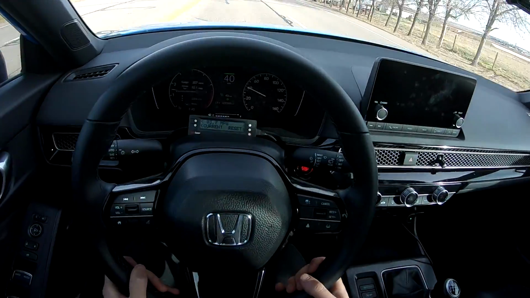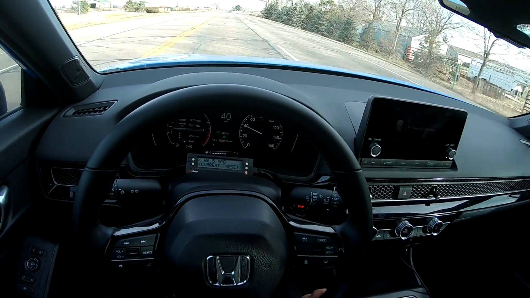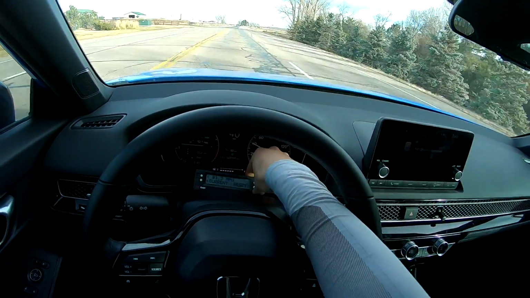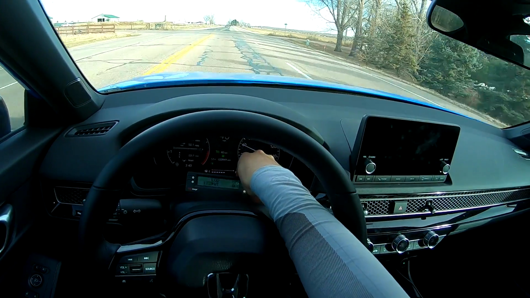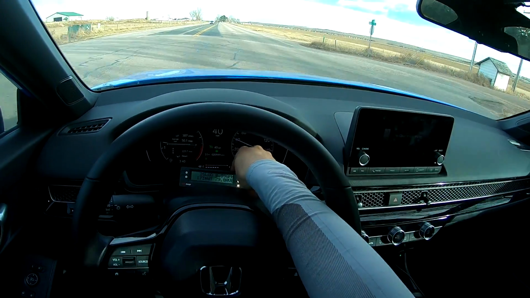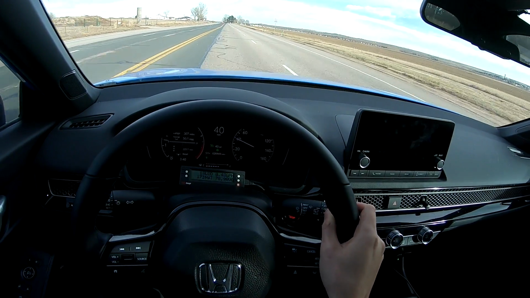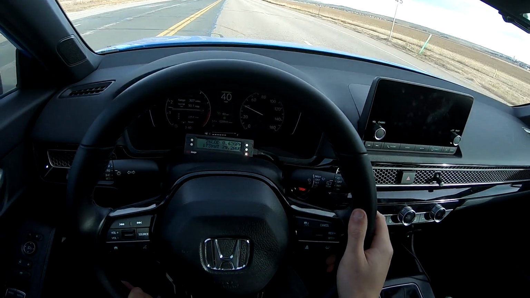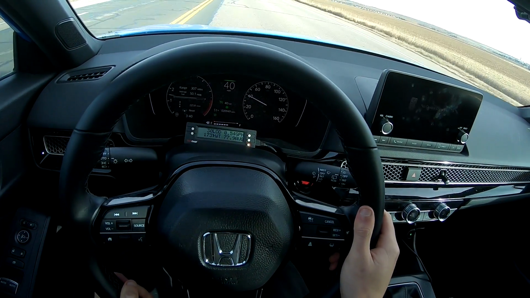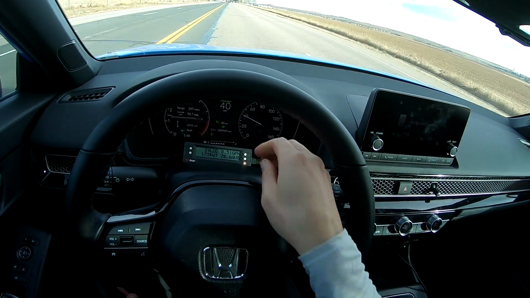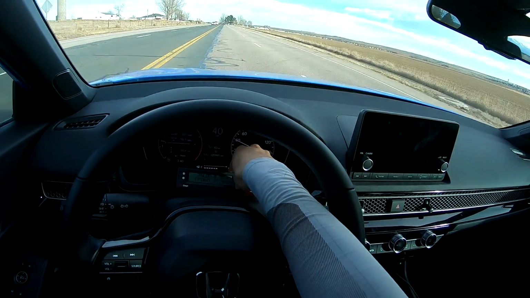I'm going to try my absolute best to finish it at 40 miles an hour. So it's looking pretty good so far. We got 86 miles per gallon. Let's check out the engine load right now. So we have an engine load of 26%. You can see what the gallons per hour is looking like. It's a very low engine load. The engine's basically doing nothing right now.